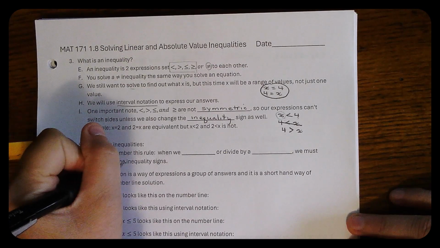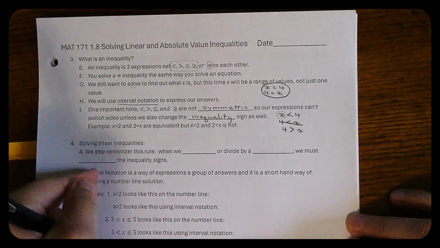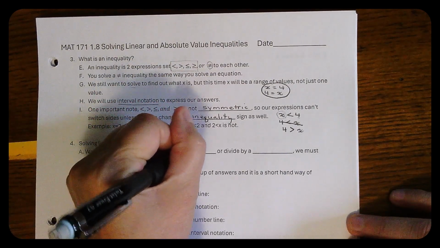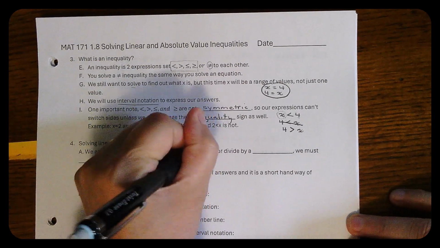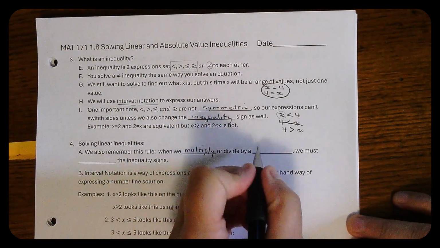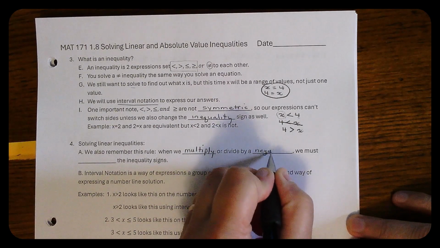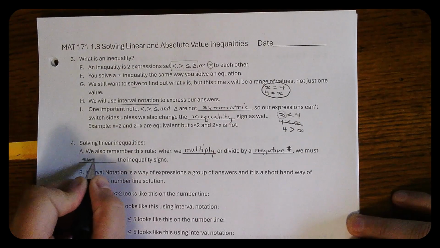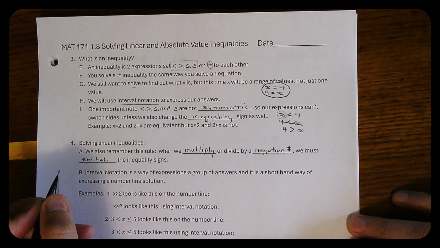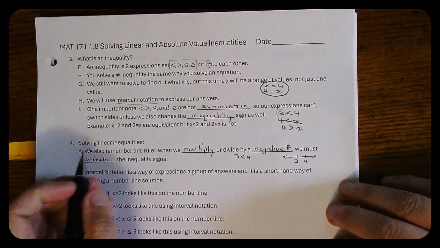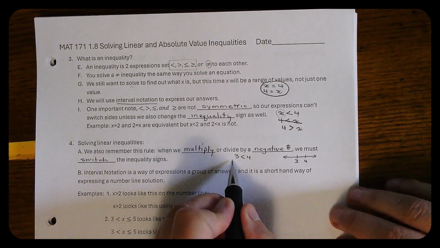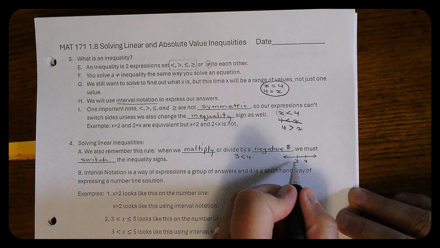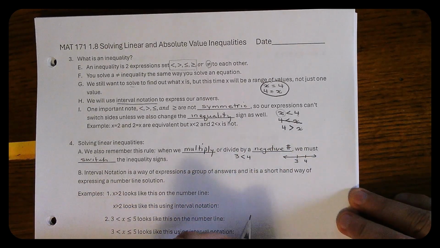We also remember this rule. This is one of the things that is different about solving with inequalities. When we multiply or divide by a negative number, we must switch the inequality signs. For example, let's say we have 3 is less than 4. And that's true because on a number line, 3 is to the left of 4.